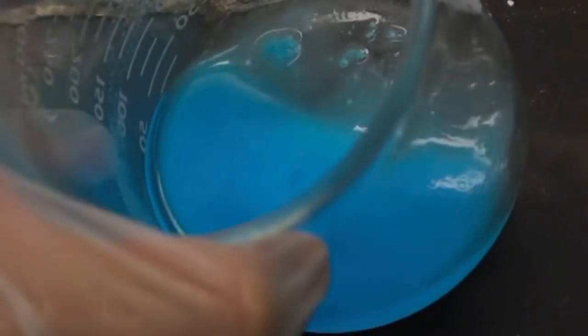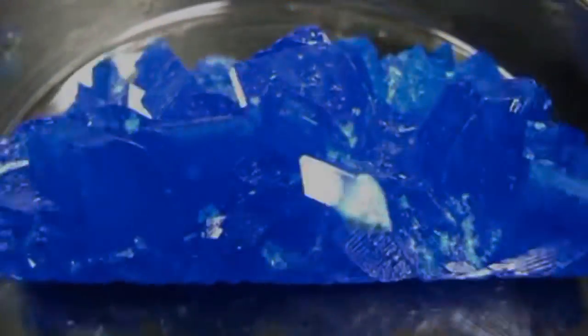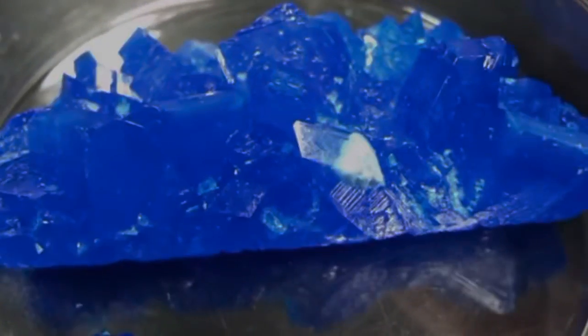If you want very large crystals, just let the mixture evaporate instead of boiling it, and eventually you'll get these nice large crystals of copper sulfate. We'll be using copper sulfate in upcoming videos.